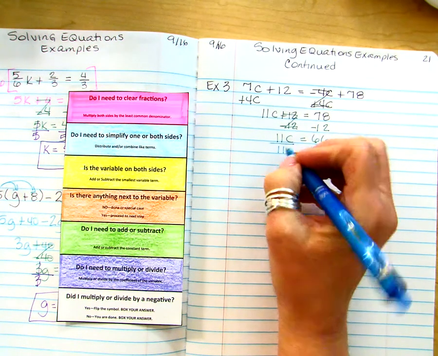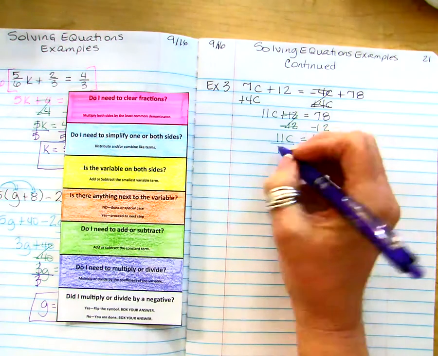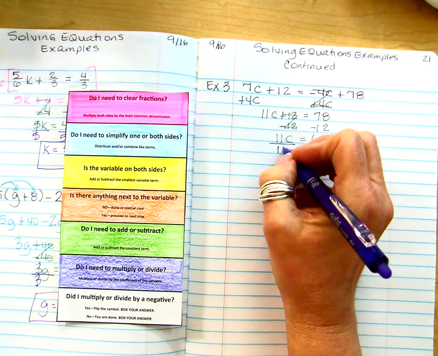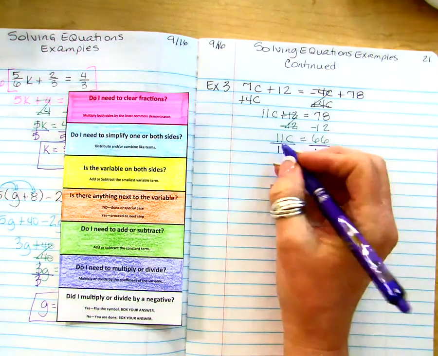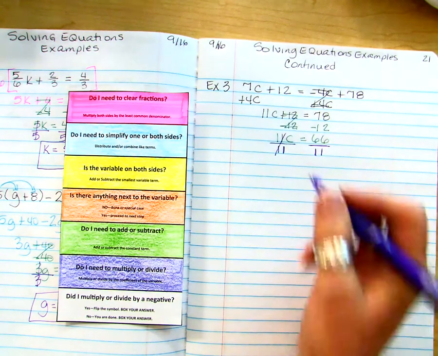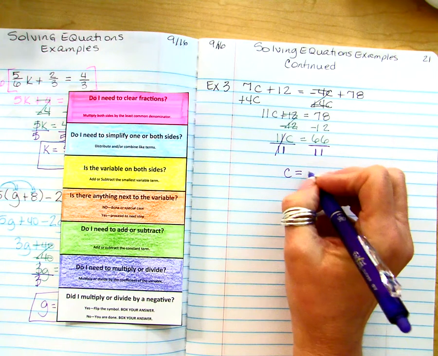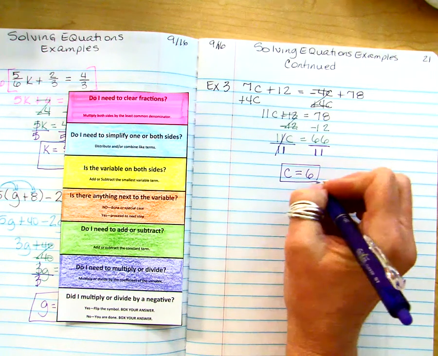Since they are multiplying, we will be dividing. So we're going to divide both sides by the coefficient of the variable. In this case, that is 11. The 11s will cancel out, leaving c equals 6.